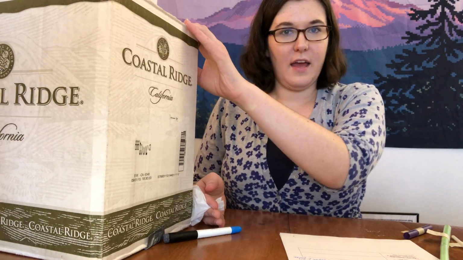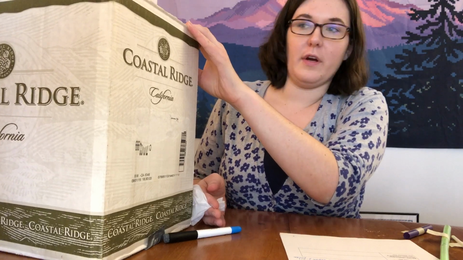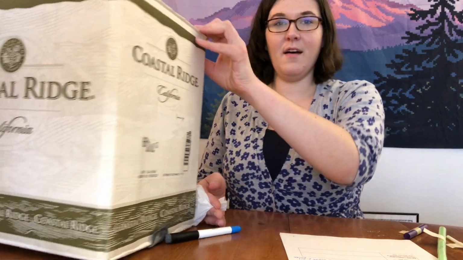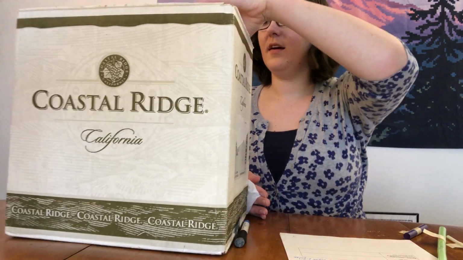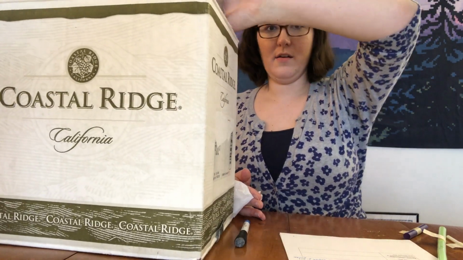So I've got a little demonstration here for you, and this is going to hopefully help you understand a little bit better where the concept of electrical resistance comes from and how the different features of a wire factor into the formula. So I have a box full of air.